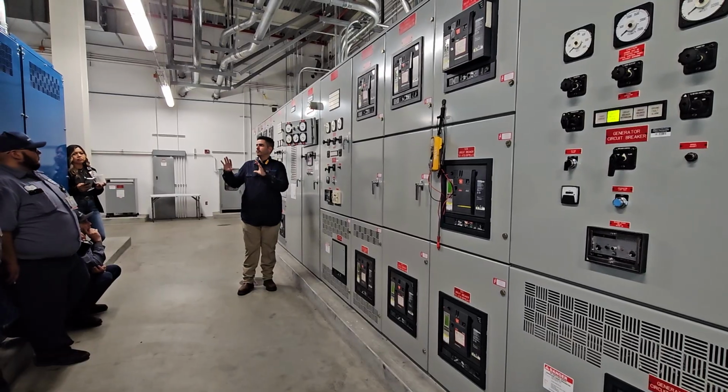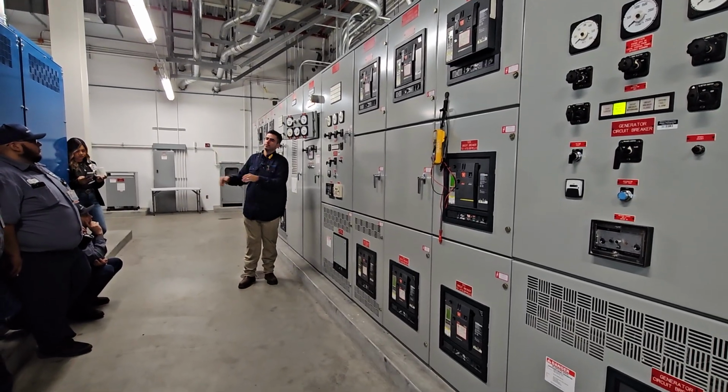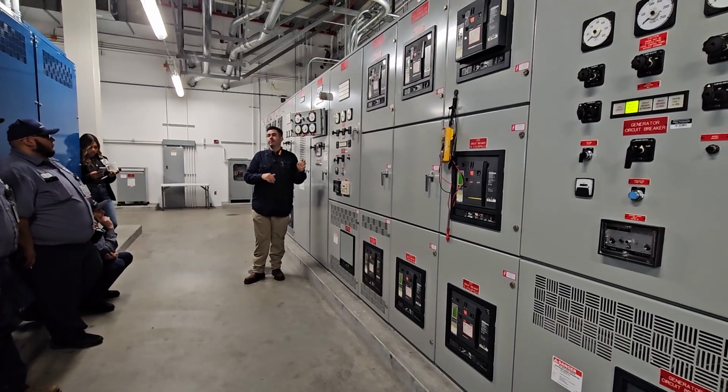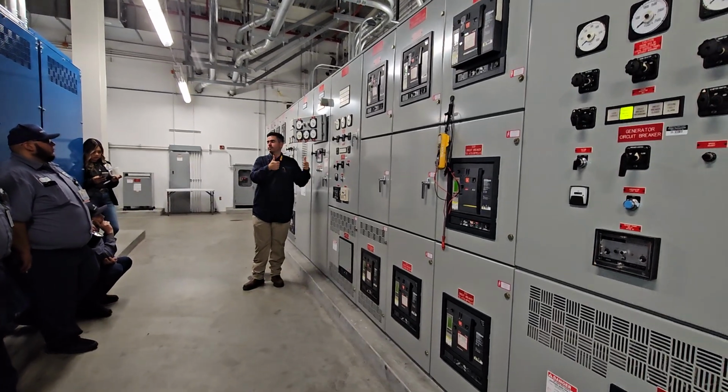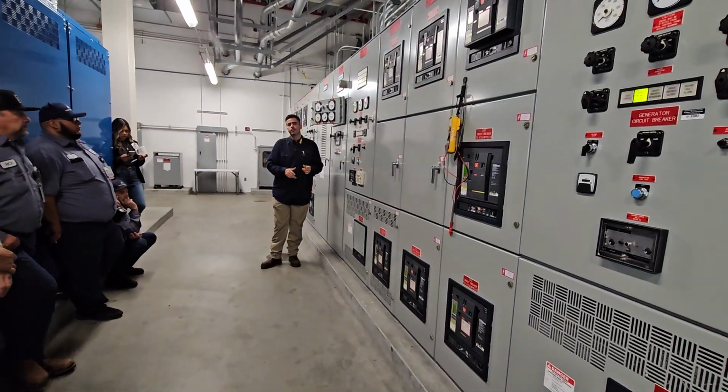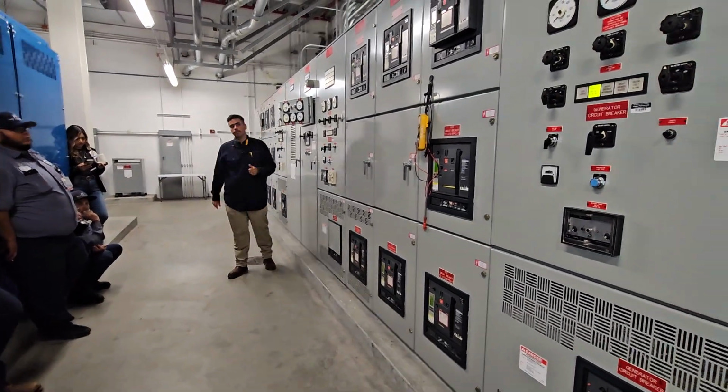So if there is no outage, if there is no need for the generator, you can come and shut it off and have someone here to take care of the PLC. But if there is an outage, then the generators are already going to be running when you show up. Okay. So go ahead and put it on run.